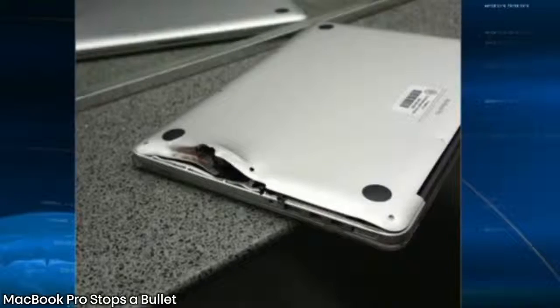There was a MacBook Pro that actually saved someone's life, or potentially could have. So there are pictures here showing a bullet entering through a backpack into a MacBook Pro. This is probably a 2014-15 model, and it actually deflected and ended up in the backpack. So definitely don't use your MacBook as protection against bullets, but it potentially did save this guy's life. I think that's pretty incredible. I would be surprised if Apple didn't reach out to him and get him a brand new one. That's how good of a company Apple can be in times like this.